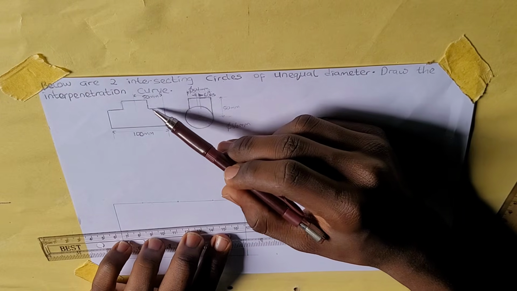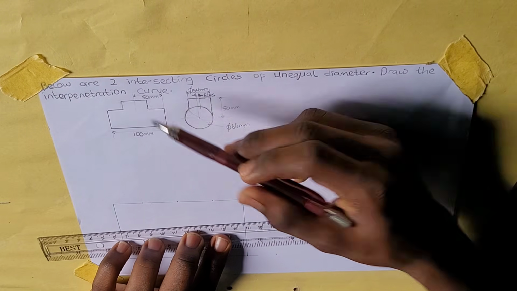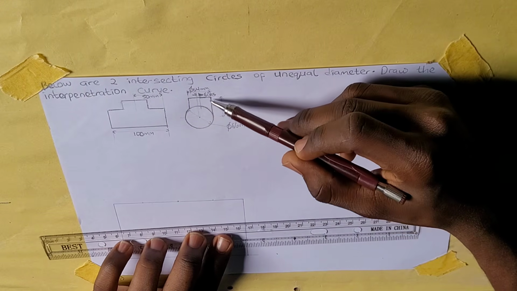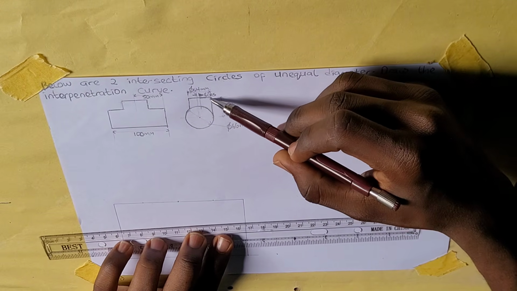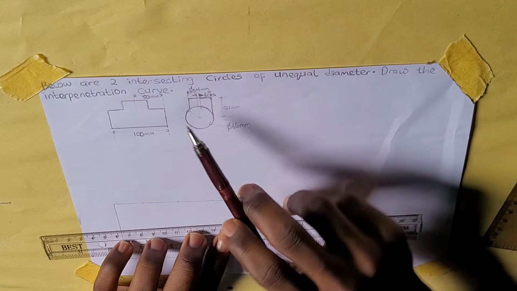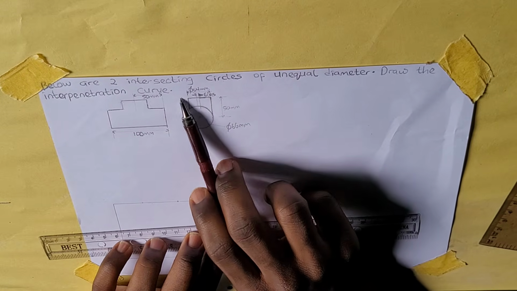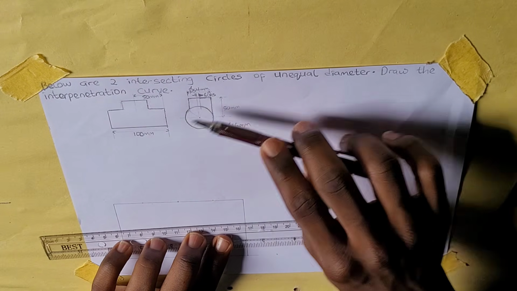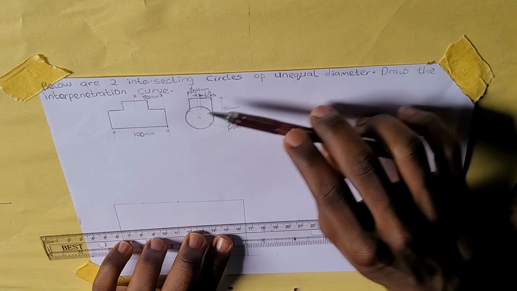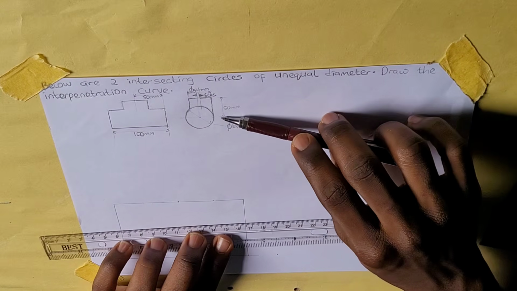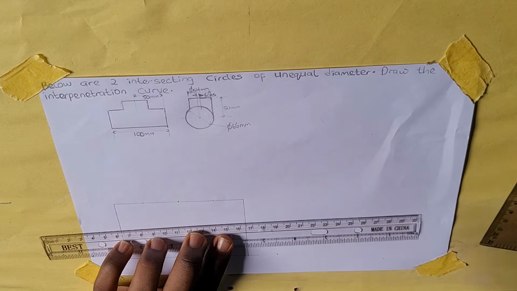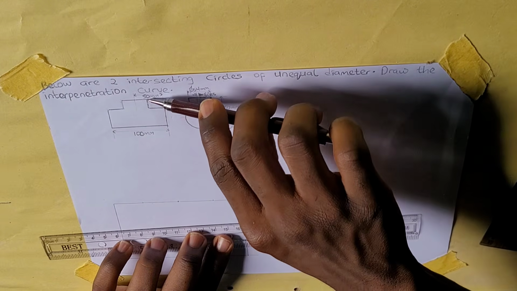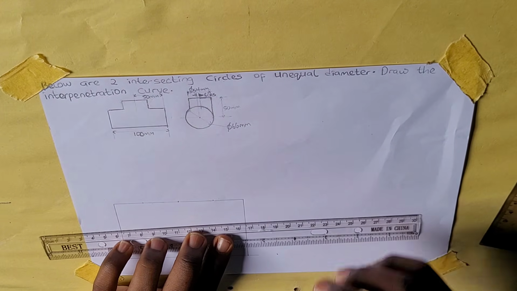The length from here to here is the same as the length from here to here. So these sides are at the same height. If the length from here to here is the same as the diameter of this circle, it means that from the middle of this circle to the highest point here is 50.